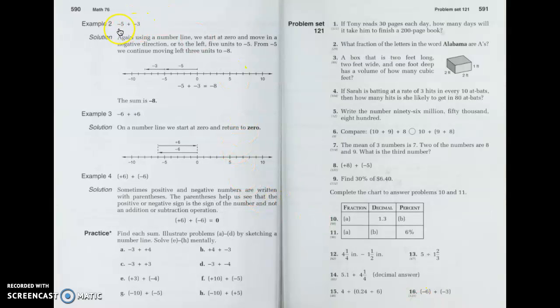So example 2 is -5 plus -3. Again, using that number line, if we're at -5 and we're adding -3, we're moving 3 places farther away from 0, so we're going to end up at -8. And we would say that the sum is -8.